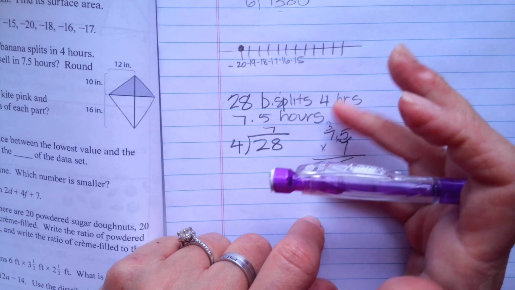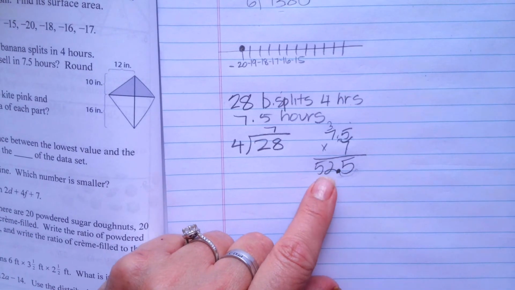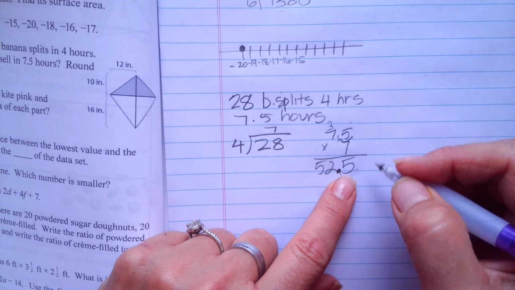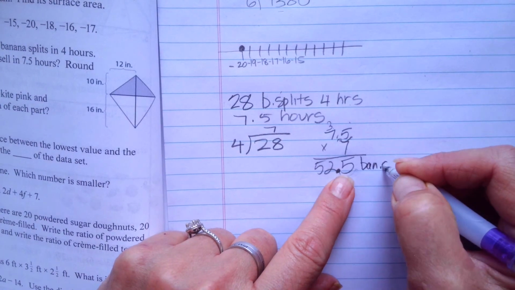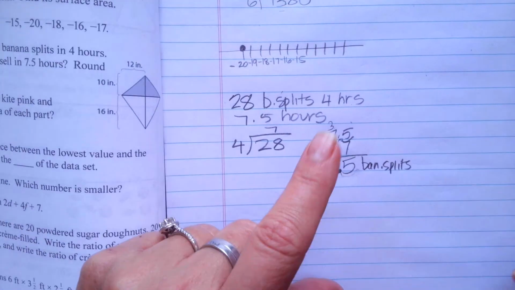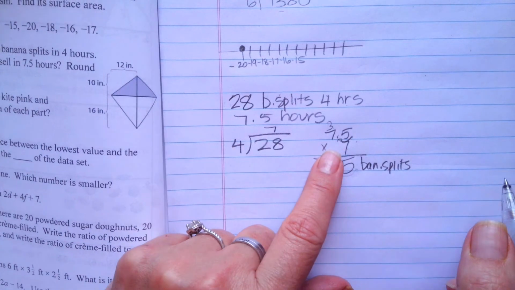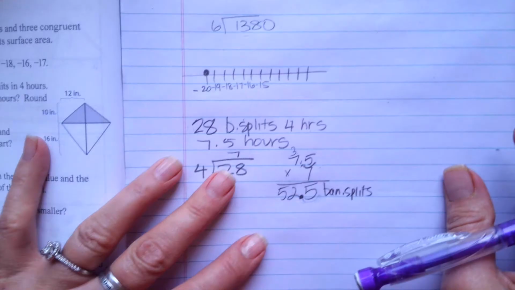Okay. So I'll go over this concept with you. So the answer is 52.5 banana splits. And then I'll go over, do you want me to go over decimals? Yeah, sure. Okay.